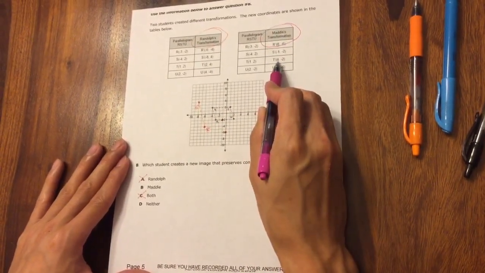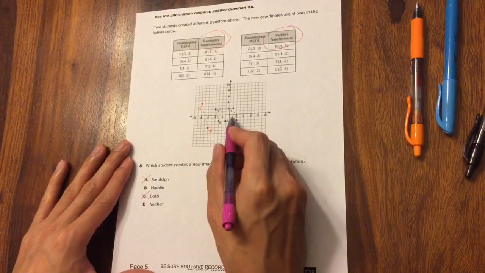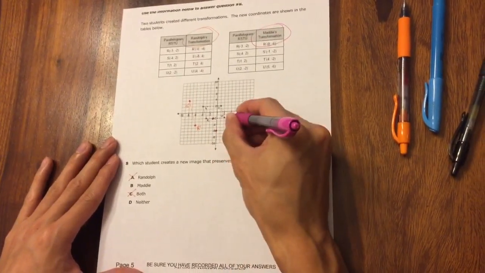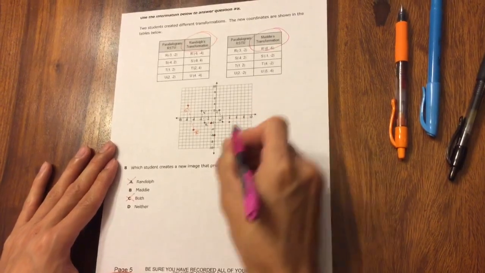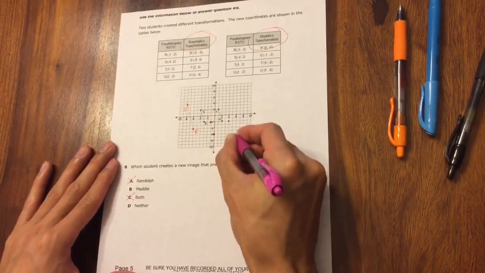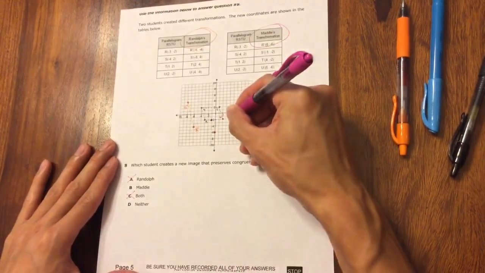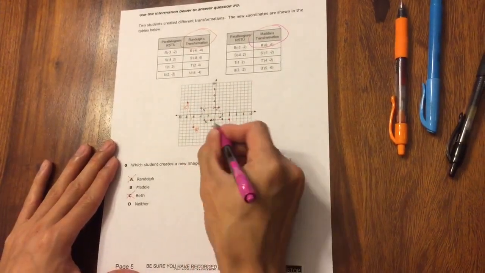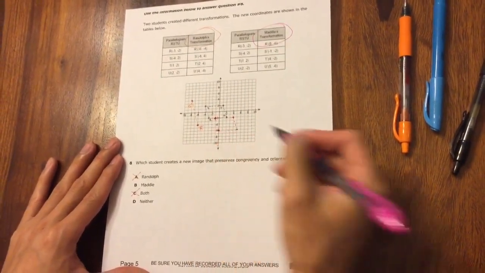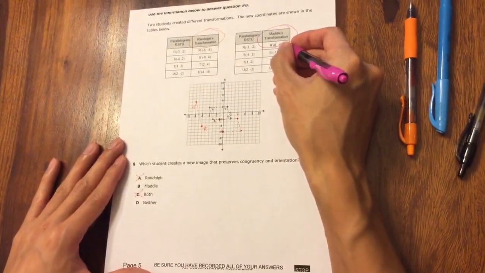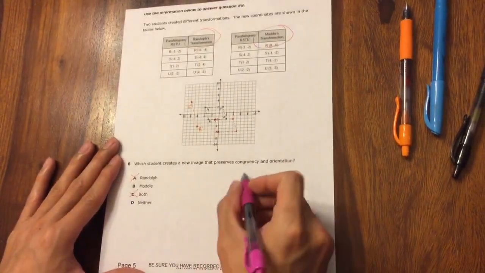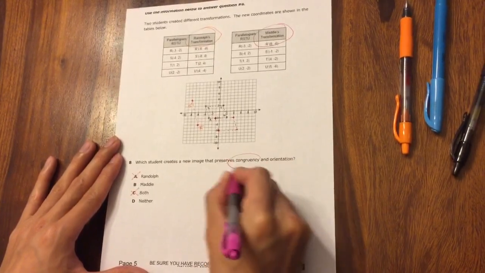T prime is 4, -2, so I'm going to go over 4 and then down 2. U prime is over 5, down 6. All right, so students, I really think that Maddie's transformation is exactly the same size.